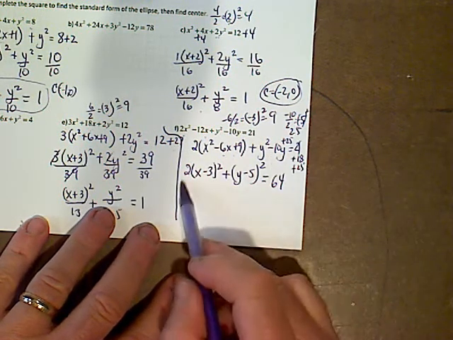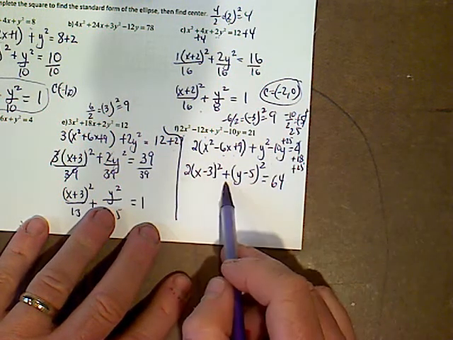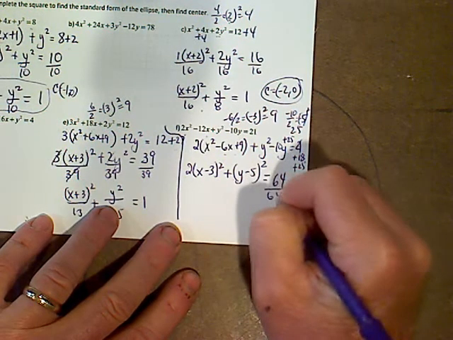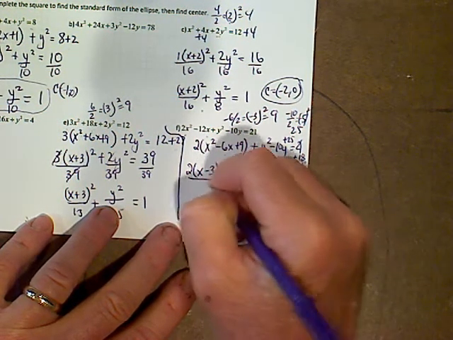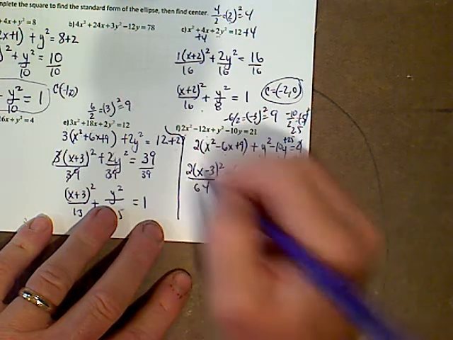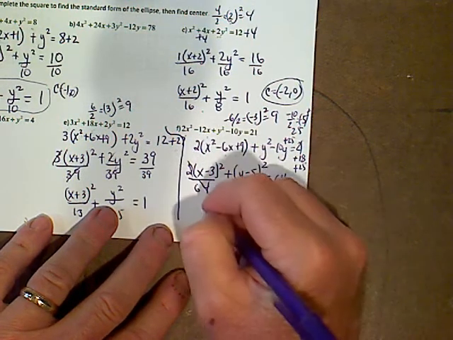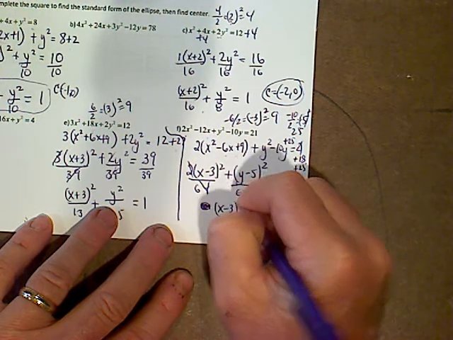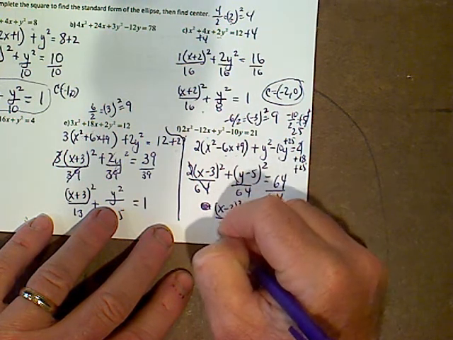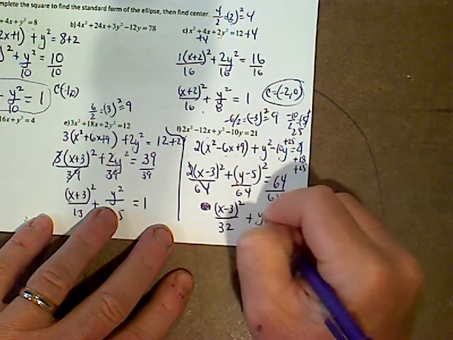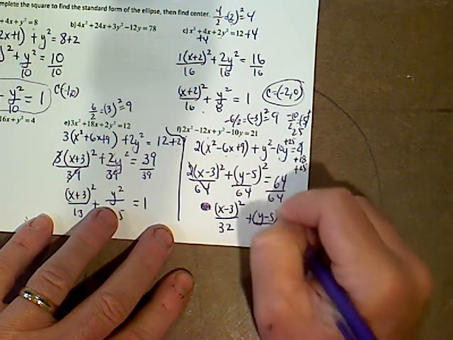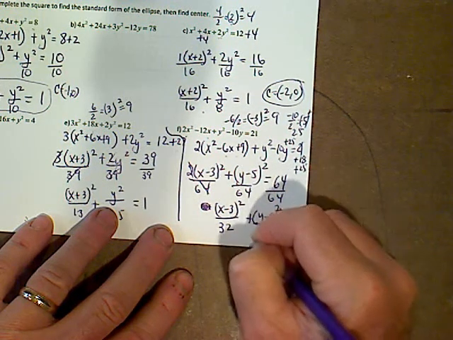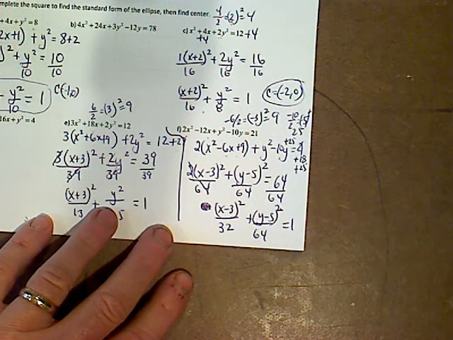And again, we don't want different numbers in front of our parentheses here, so divide every part by 64, and that'll get rid of it. So we're going to have x minus, whoops, I almost wrote that wrong, x minus 3 squared over 32 plus y minus 5 squared over 64 is going to equal 1.